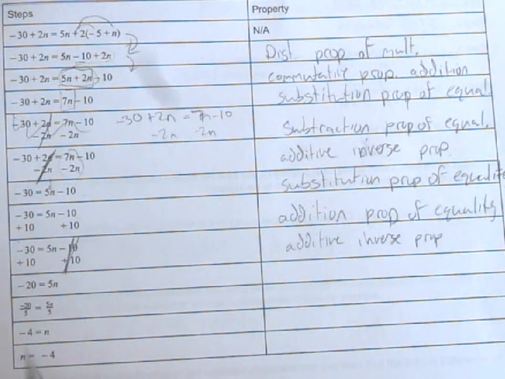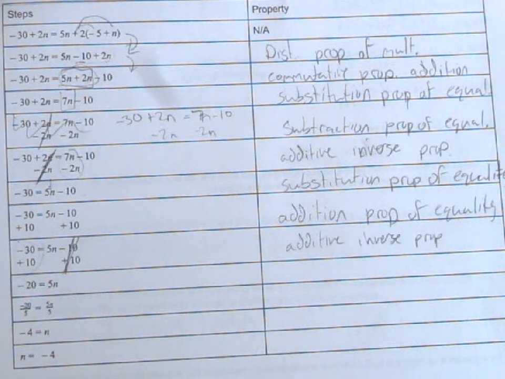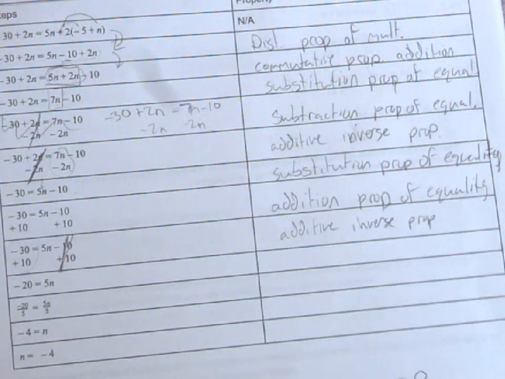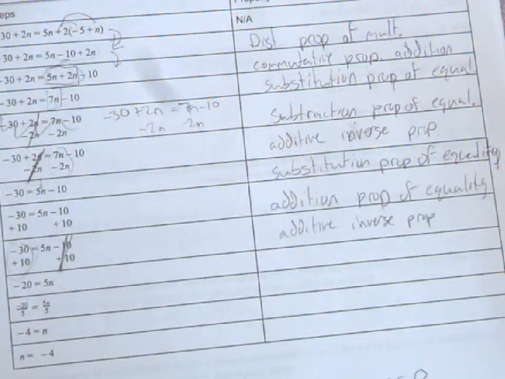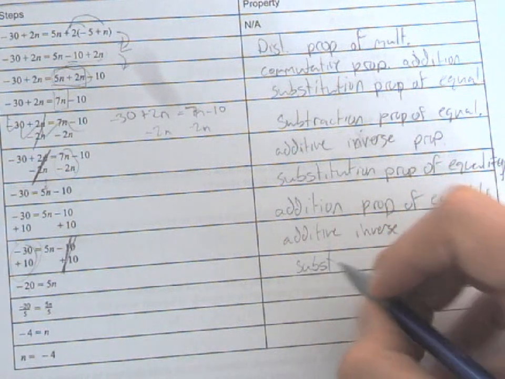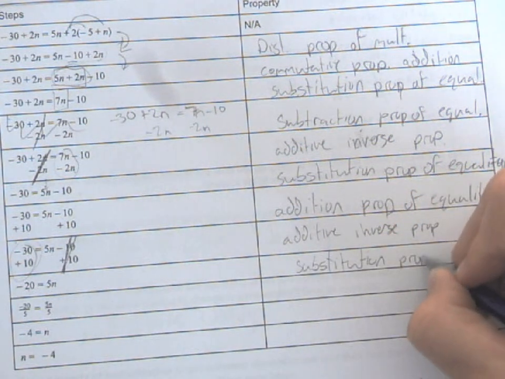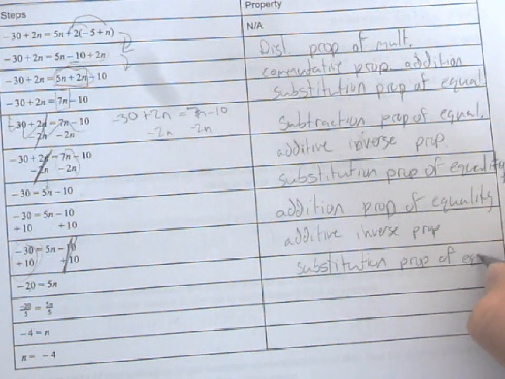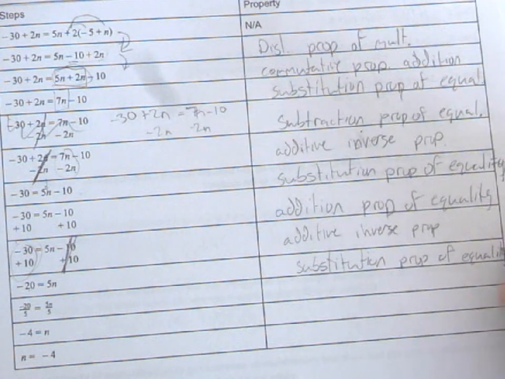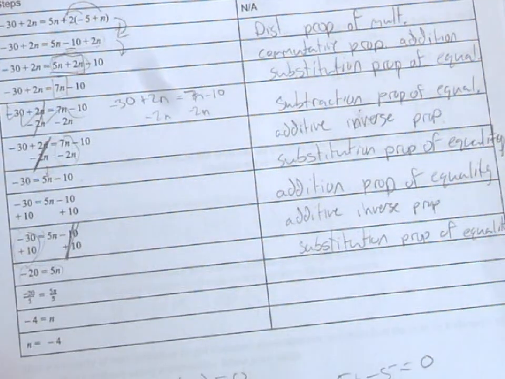Okay. Then what's happening is these are getting combined, right? Negative 30 plus 10 is negative 20. So we're replacing this expression with what it's equal to. So again, substitution property of equality. Okay? Okay, now we're trying to get n by itself, right?